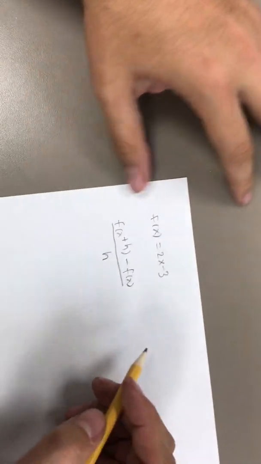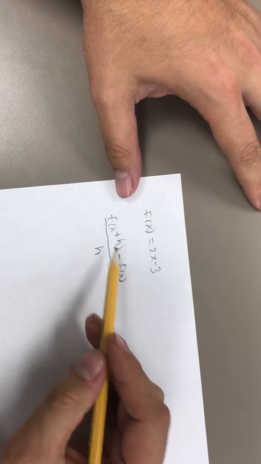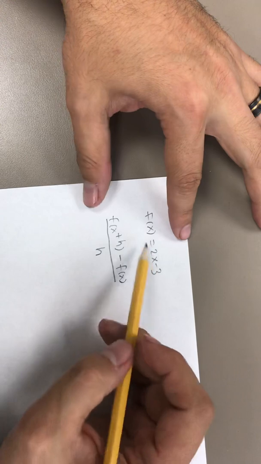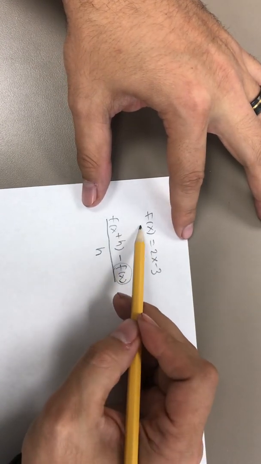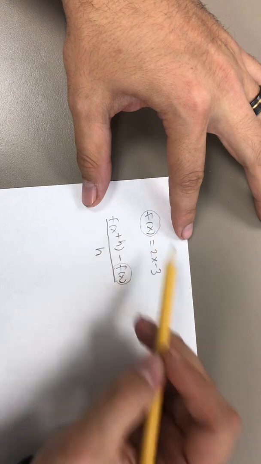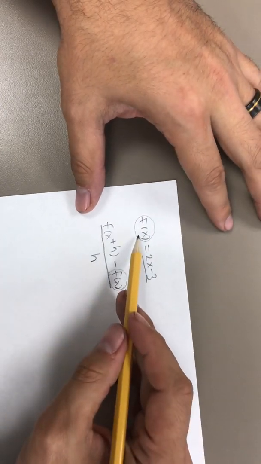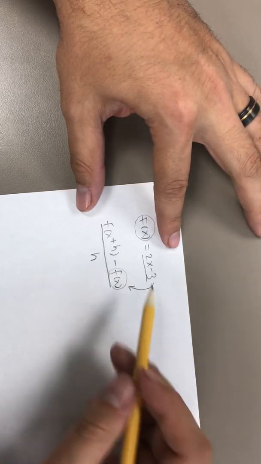All right, so the difference quotient. What you need to do to be successful with difference quotient problems is recognize first off that this second part over here is going to be the original function that we start off with, so this 2x minus 3. Whatever we get with our original function is literally just going to go right on over there, okay? But you have to watch out for one thing.